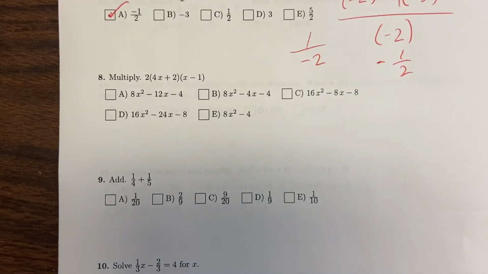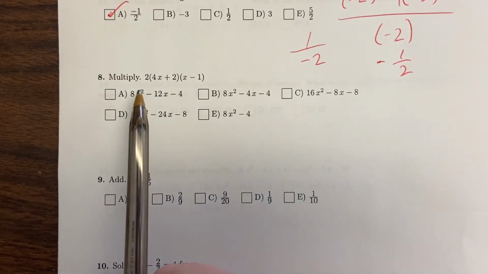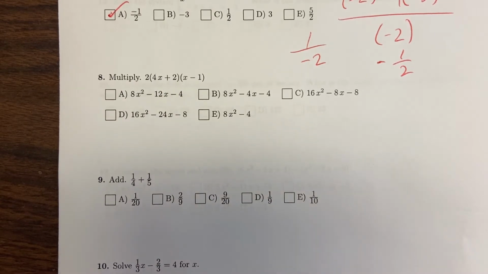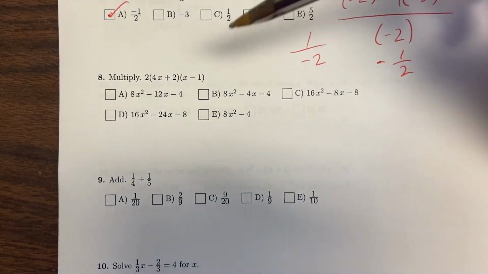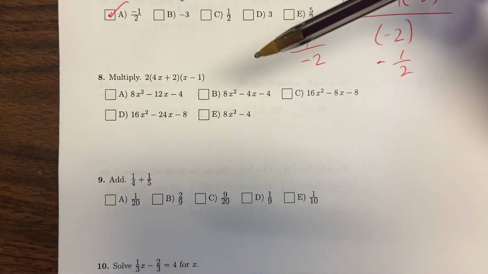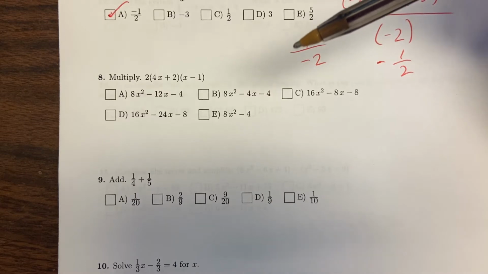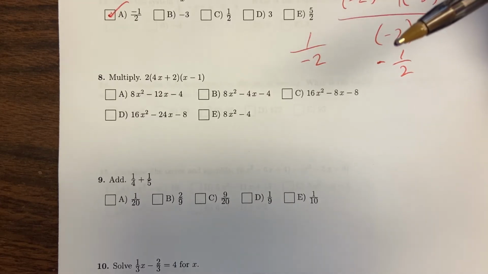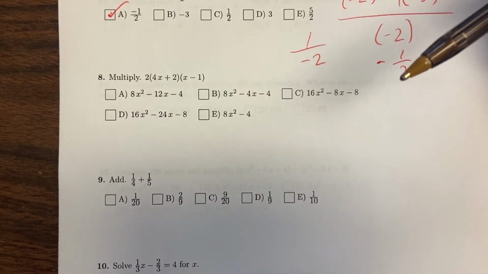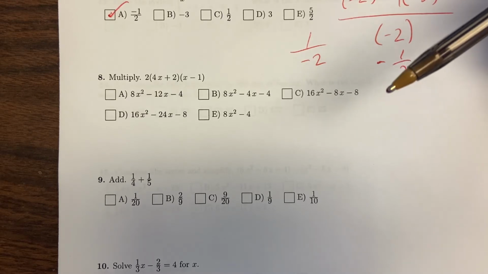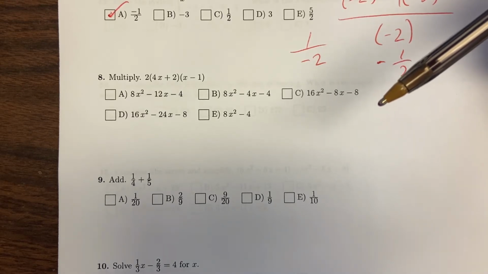Number 8, we are multiplying. We've got 3 terms of our expression here to multiply through. It doesn't matter. Multiplication is commutative. The best example I can give you is 4 times 3 times 2 will give you the same result as 2 times 3 times 4. So it doesn't matter what order you put them in.